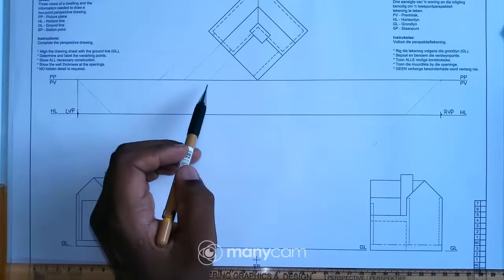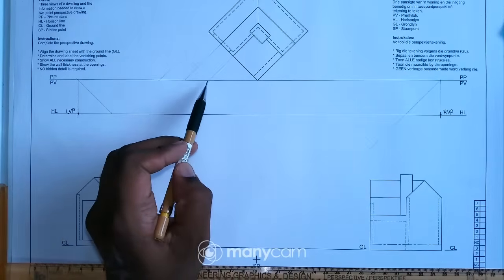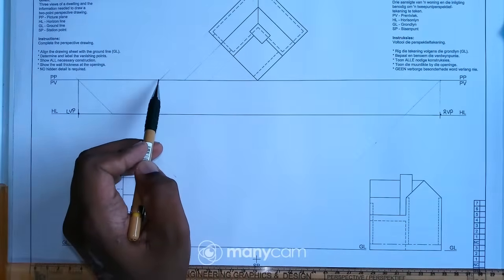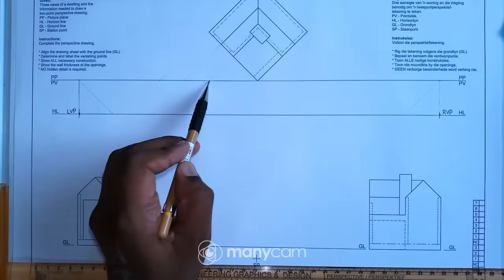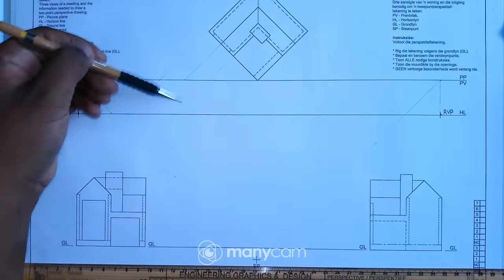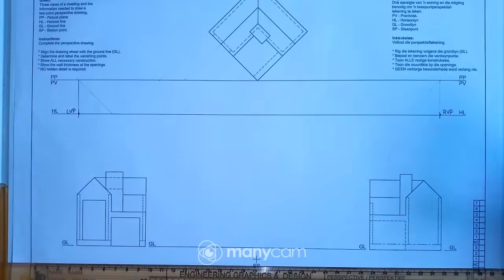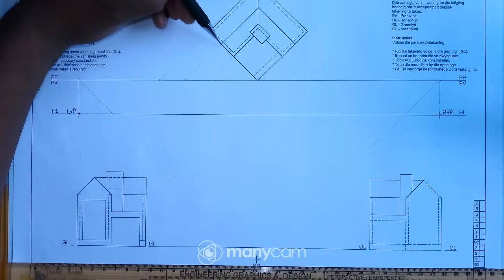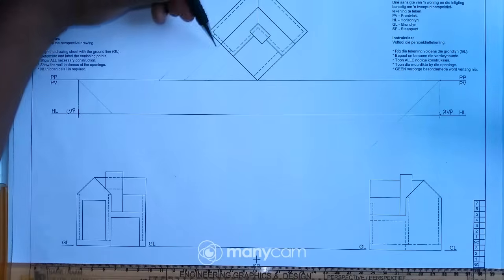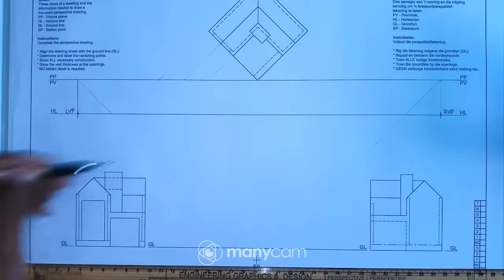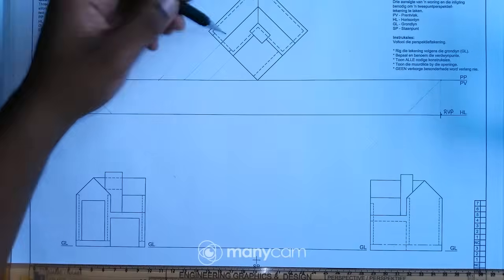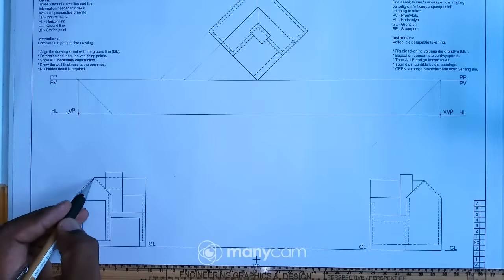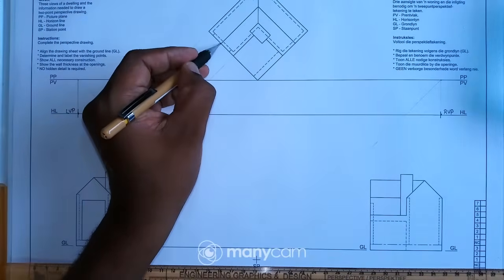Okay, so after that I have points on the picture plane, and you know that if you have points on the picture plane, you have to project those points down vertically. I'll start with this line there. So where is this line from my left view? Obviously I can't see that line, but I can see a point. I can see this point, right?